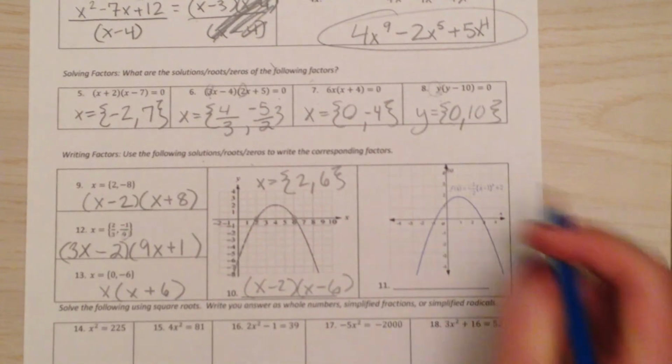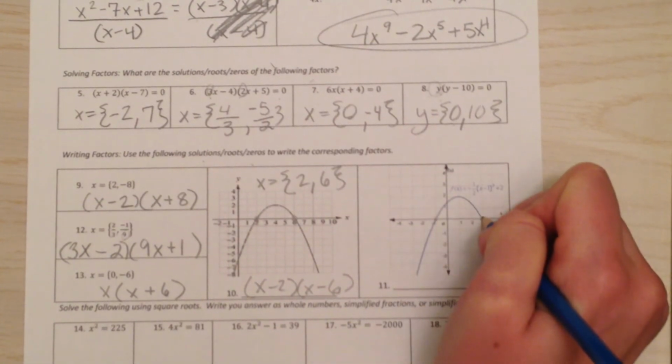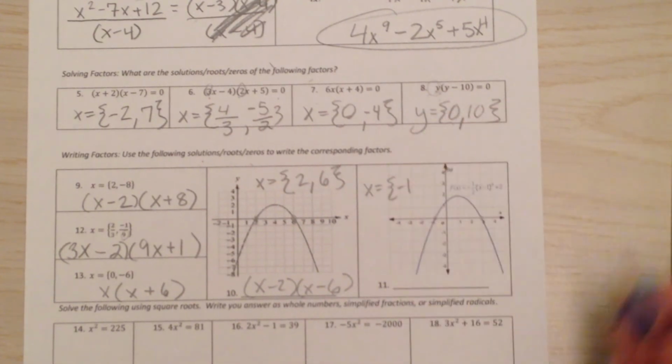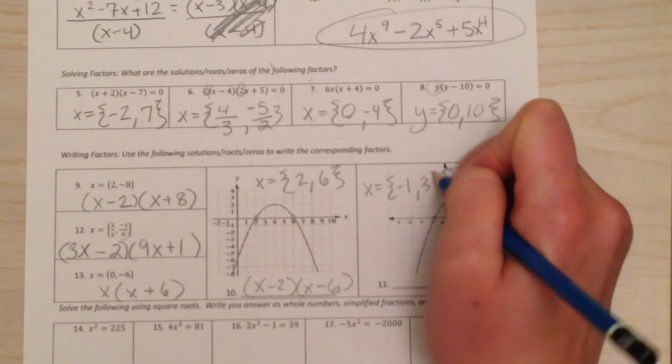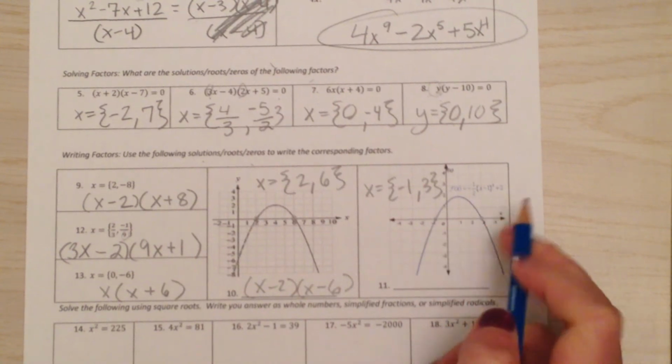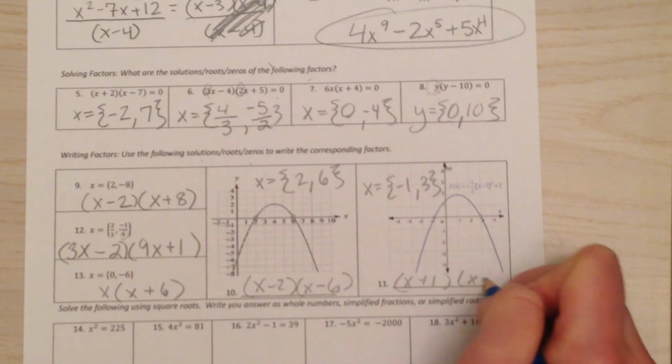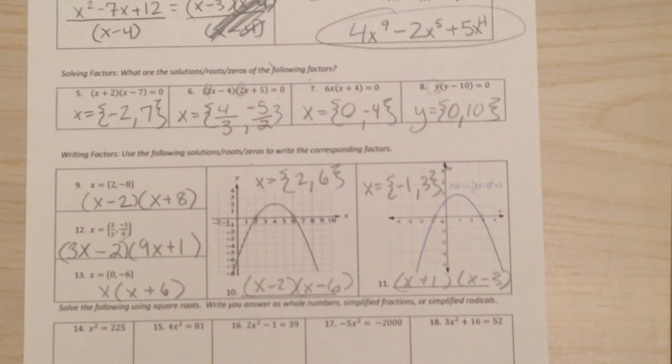For the next one, I see two solutions again. I've got x is equal to -1 and +3. Which means my factors, opposite signs, +1 and -3. So x plus 1, x minus 3.